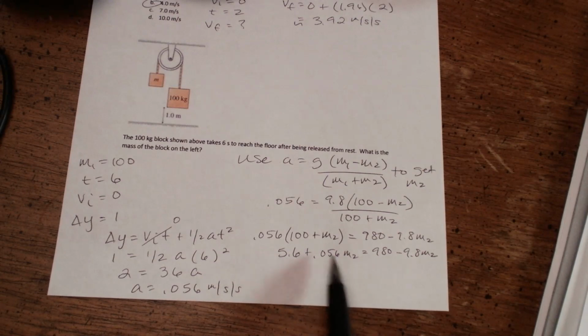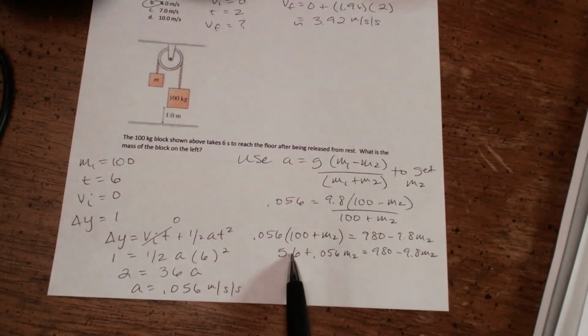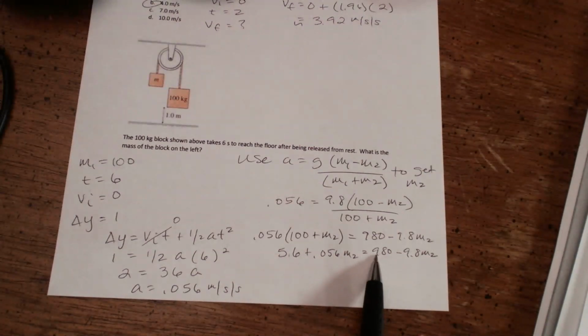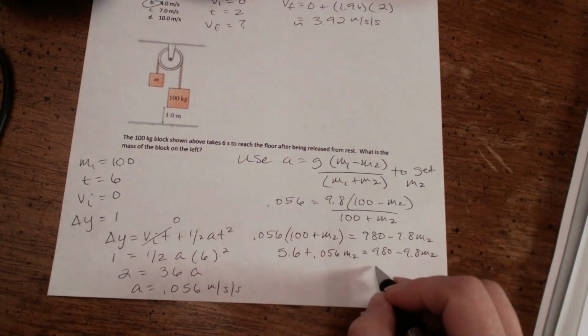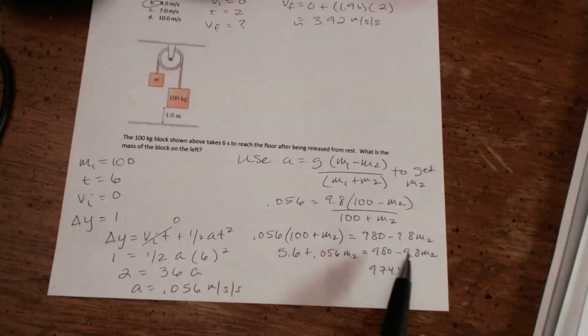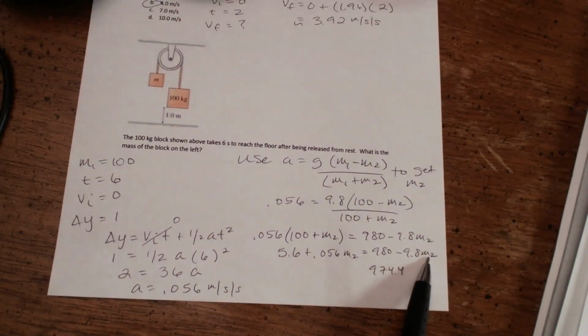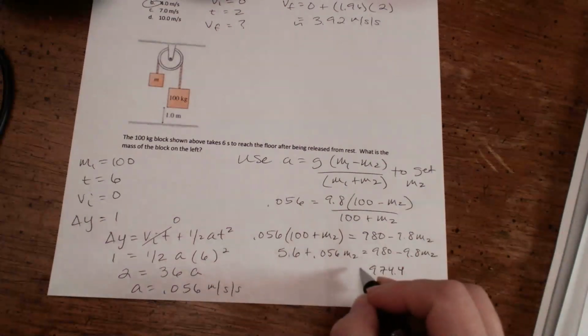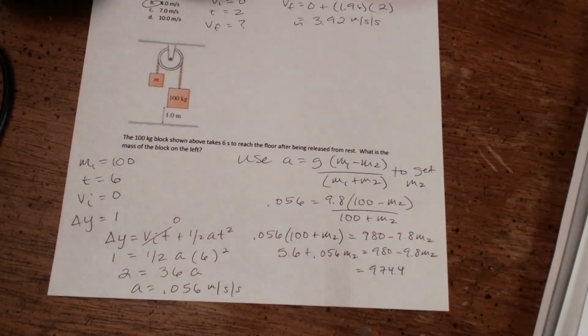Then I'm going to combine like expressions. So I want to put this 5.6 over with the 980. That's going to give me 974.4, because I'm going to subtract that from both sides. And then I'm going to move this 9.8 times M2 over here to go with the other, so my two expressions with M2 are together.